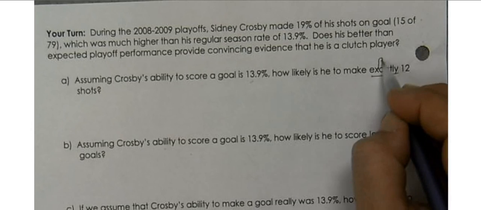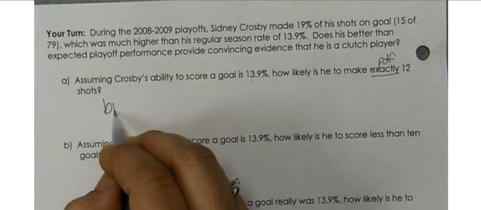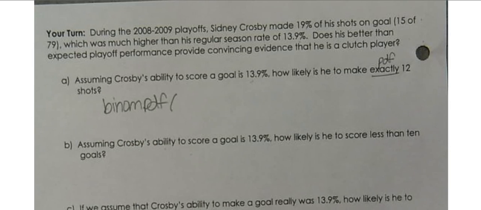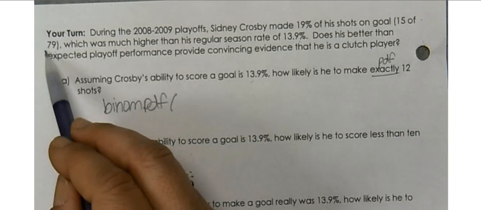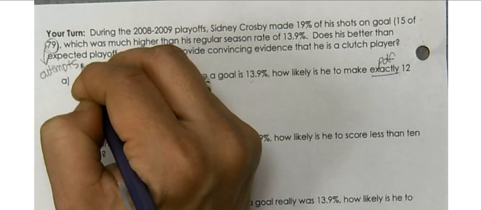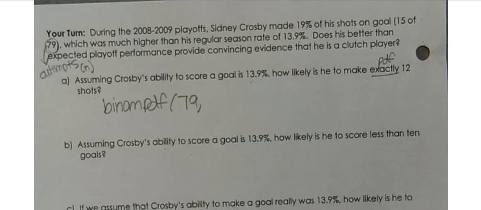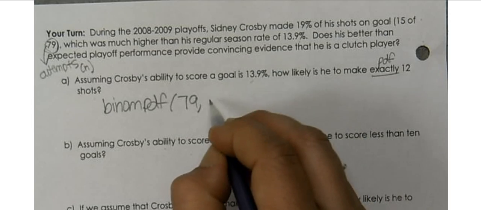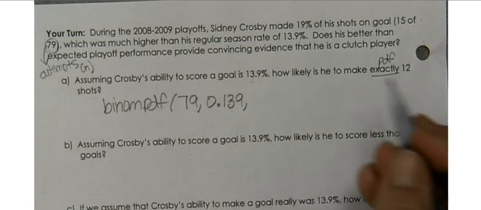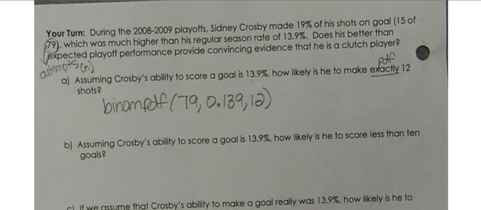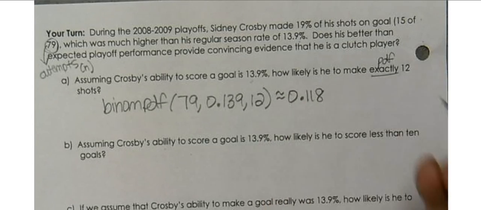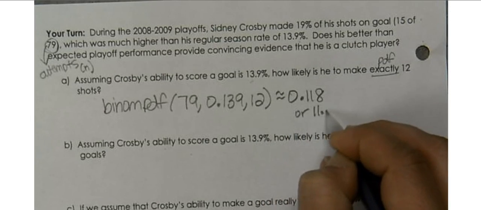Well, again, exactly means we would use PDF. So we would have the binomial regular probability distribution frequency. And as far as the number of attempts, we're talking about the playoffs, and it says that he made 79 attempts. So that's what we're going to use as our N, our number of attempts, since we'd be simulating the playoffs. So that's our N in this problem. Our probability is 13.9% or 0.139, and this wanted exactly 12. So we put that in the calculator. I think we've talked enough about that, and we end up getting 0.118 or about 11.8%.